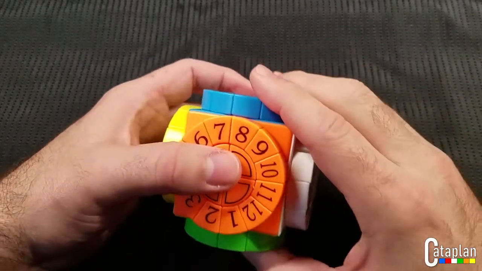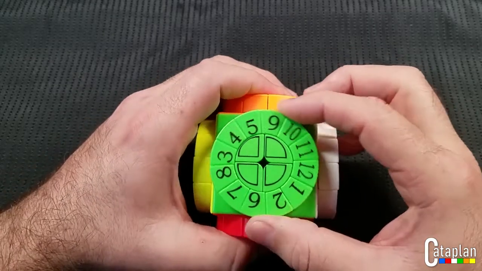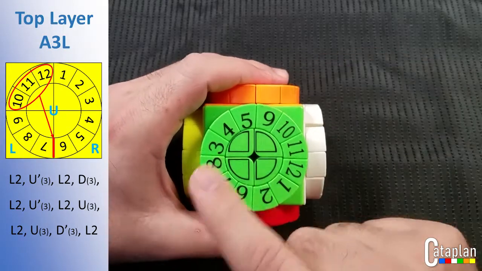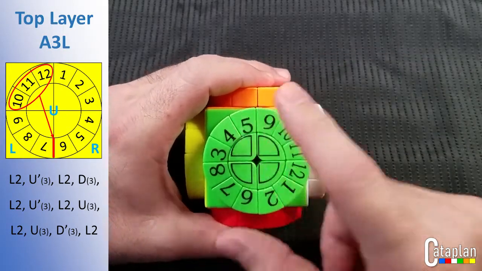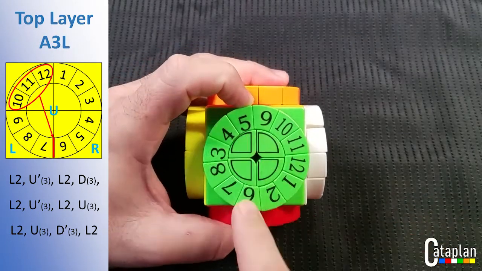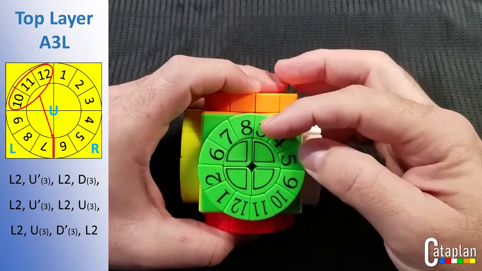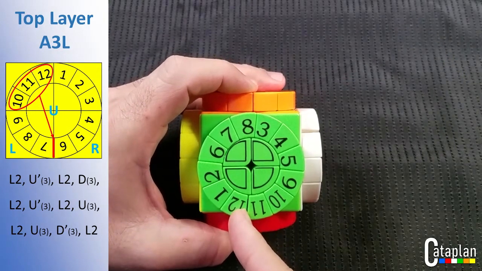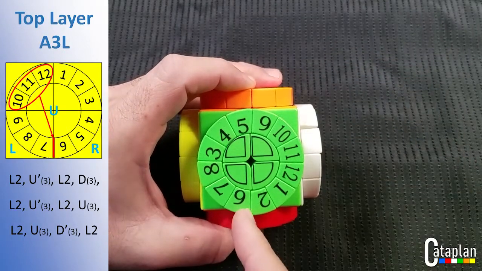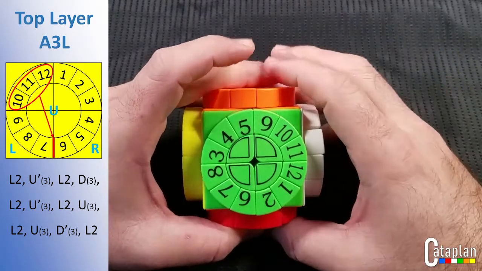Okay, so now we're gonna do the top layer A3L. A3L, it's number 3, 4, 5. They're out of place, all these 3. And we want to put them right here. Move them here. We cannot do the right one because if we do the right side, then we're gonna put it between 11 and 12, and we don't want to do that. We want to put 3, 4, 5 down here, 6 o'clock. So let's do the left side then.